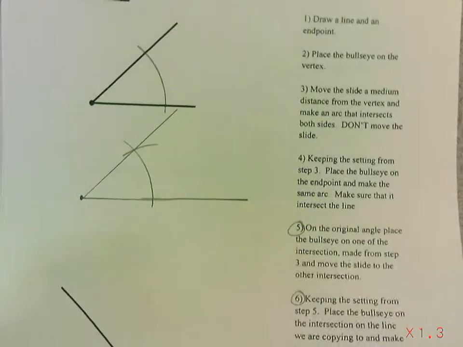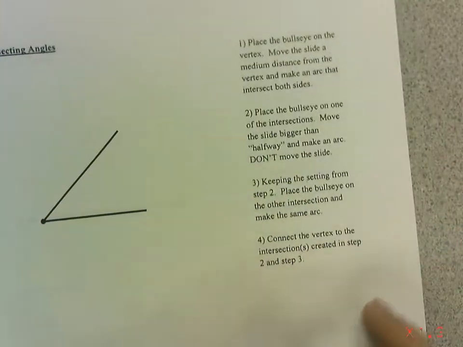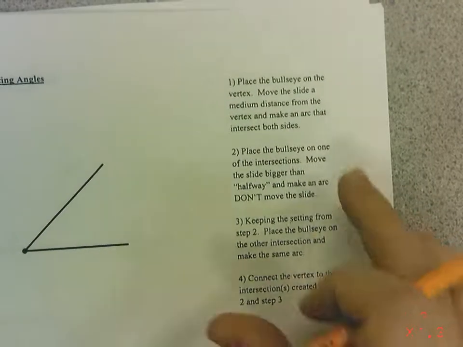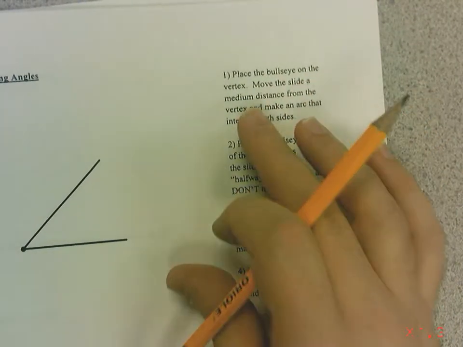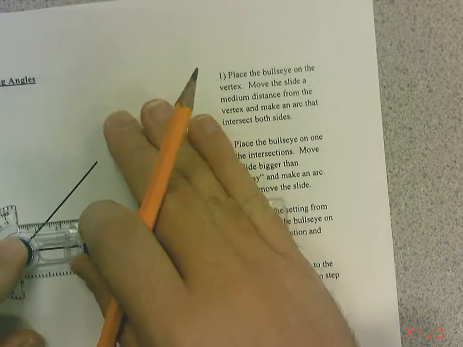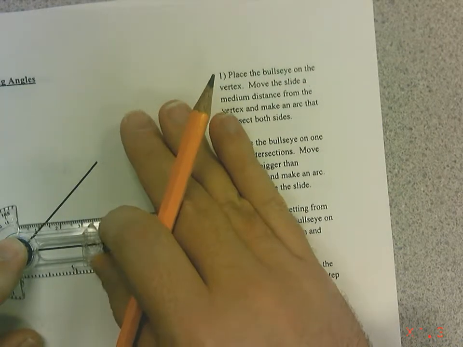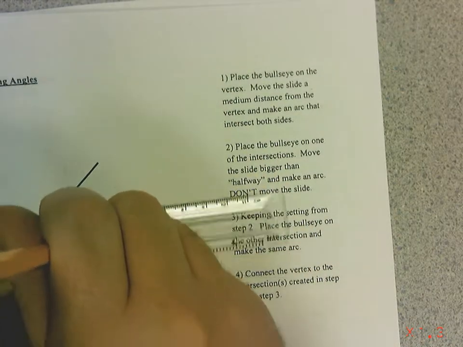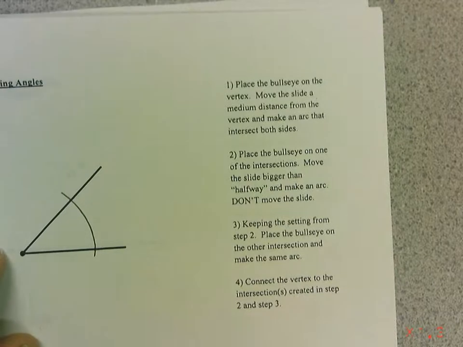Okay, then we're also going to do bisecting an angle. Now, bisecting an angle is pretty much the same as bisecting a line, but let's again walk through the steps. So I'm going to place the bullseye on the vertex, move the slide a medium distance, and draw an arc, just kind of like what we did when we were copying an angle. So you draw an arc that intersects both sides, like that.